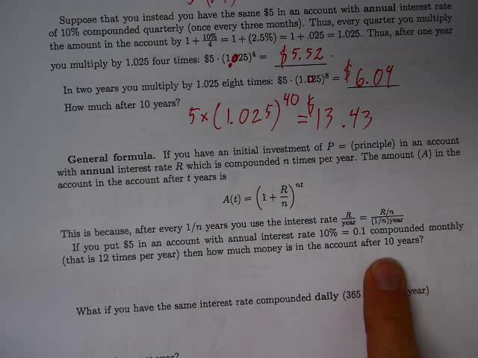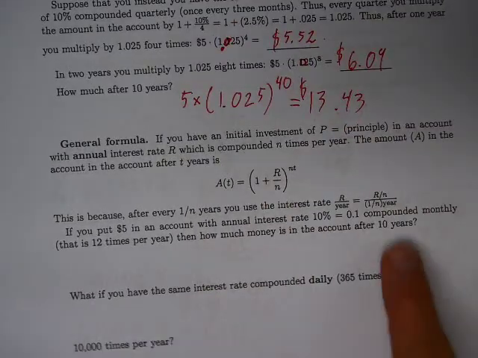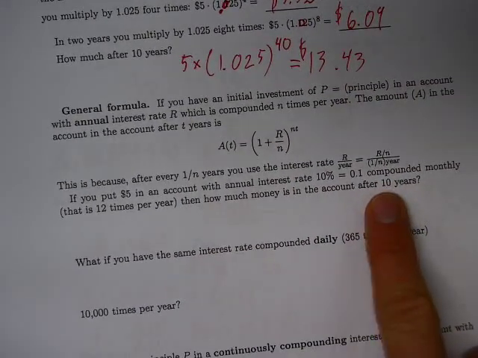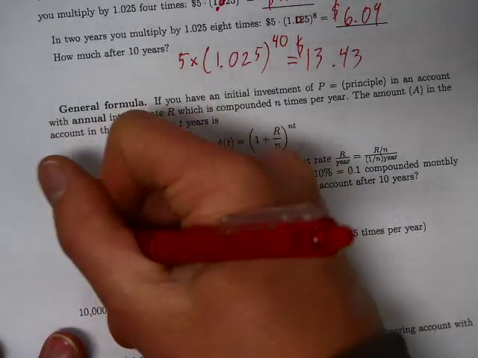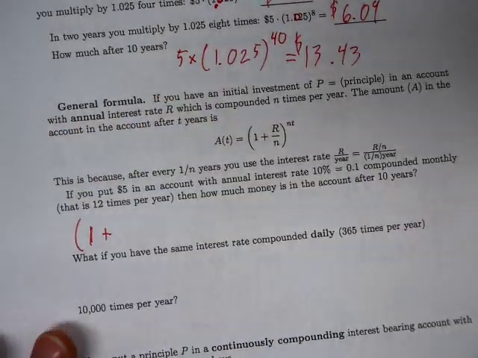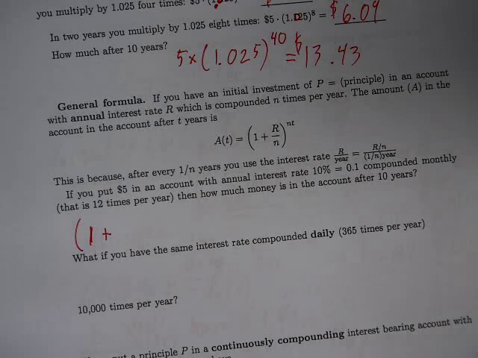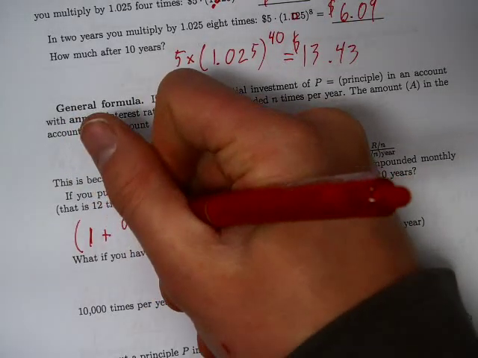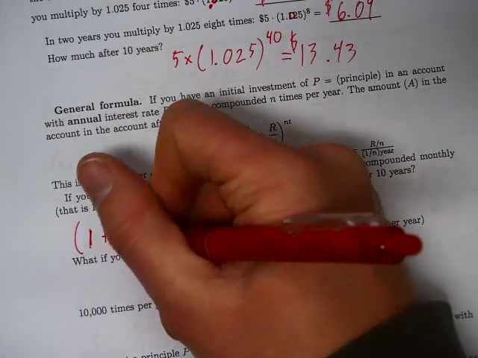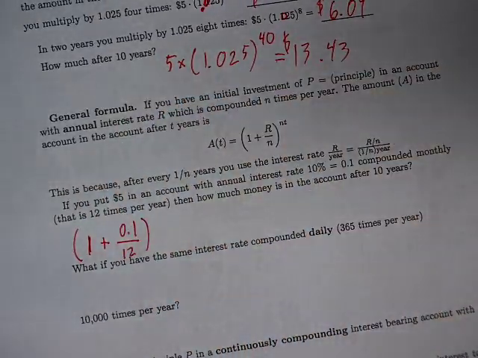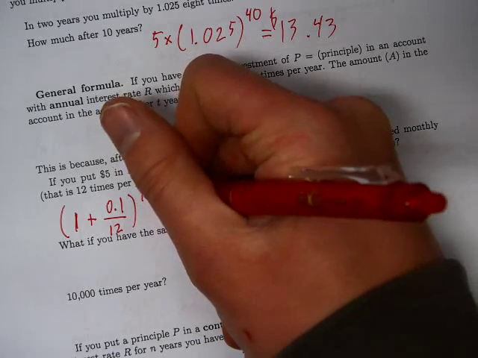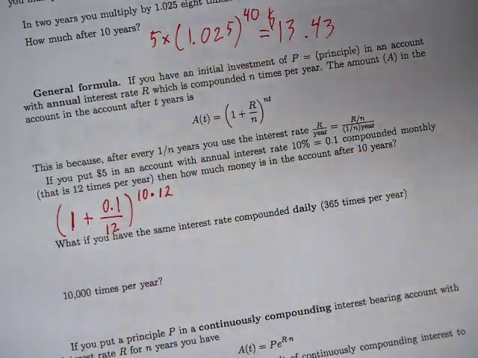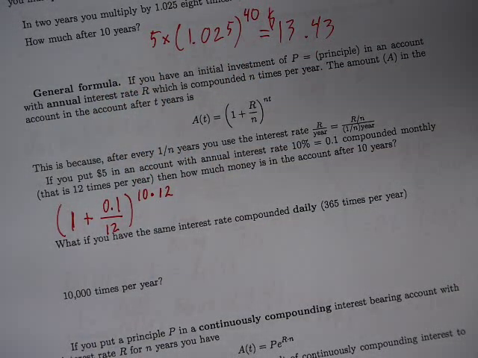How much money is in the account after 10 years? Okay, so it should be bigger than 13. Let's write that down. It should be 1 plus, the annual interest rate is 10%, so 1 plus 0.1 divided by 12 times per year, raised to the 10 times 12. Right, that's just using the formula above.